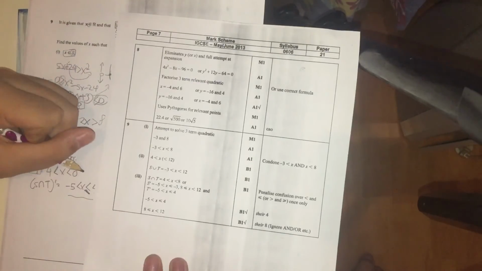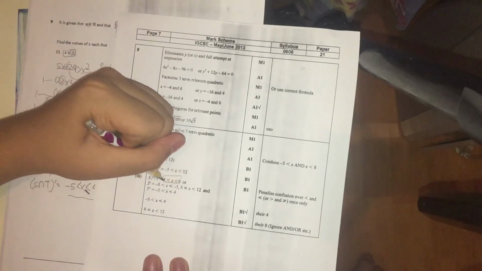For the triple I, we get 1 mark for writing this. We get 1 mark for having this. We get one other one for having this. So total up, this is 3 marks. This is 2 marks, 1, 2. This is also 3 marks, 1, 2, 3.